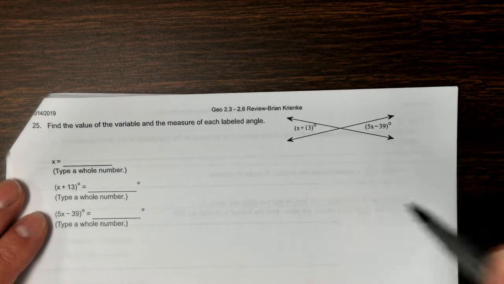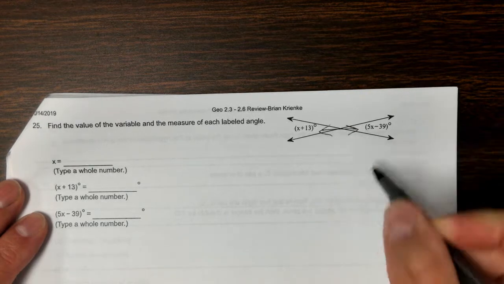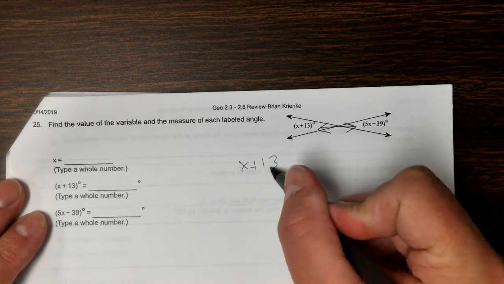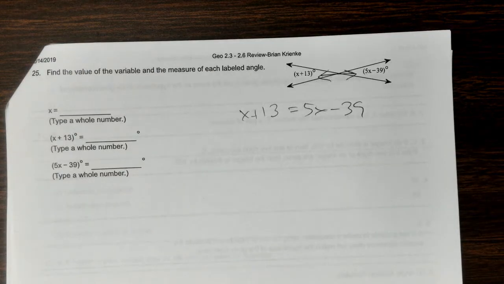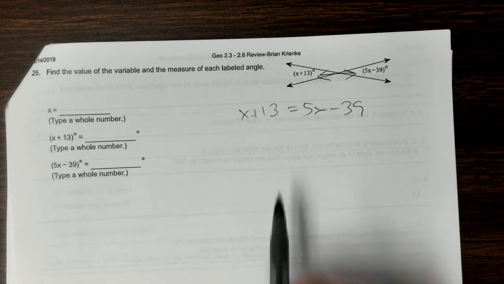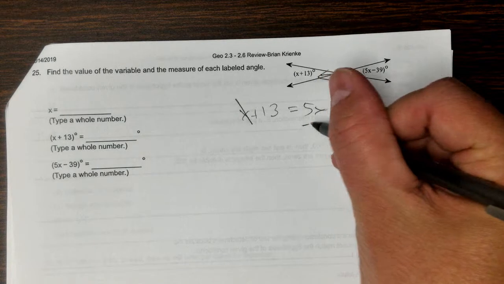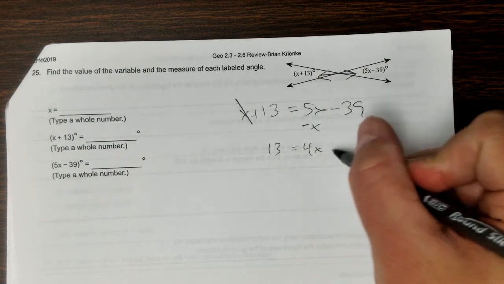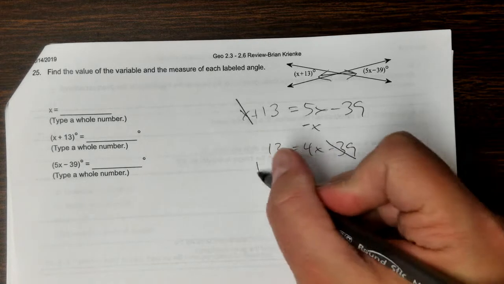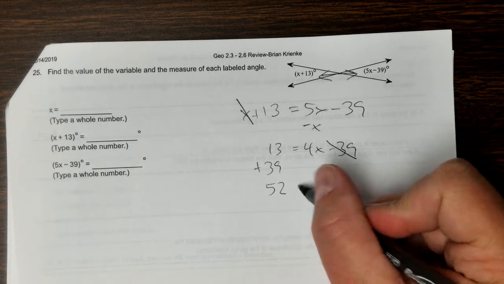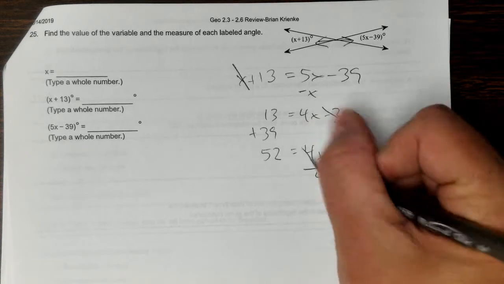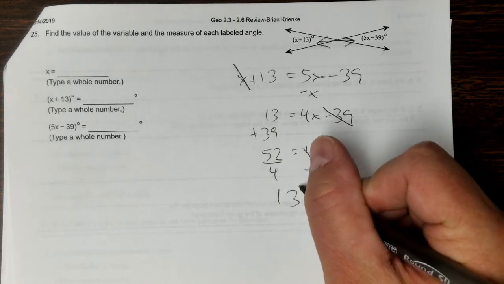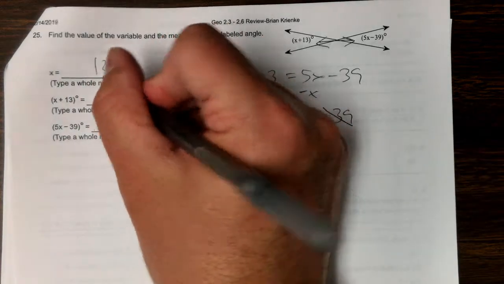Now 25. This one is another set of vertical angles. And so we have x plus 13 equal to 5x minus 39. So at this point, 5x is bigger than x, so we're going to subtract x. So we get 4x minus 39. Then we're going to add 39, so we get 52 is 4x. 52 equal 4x. So then we divide by 4, and so we get 13. So 13 is this answer.